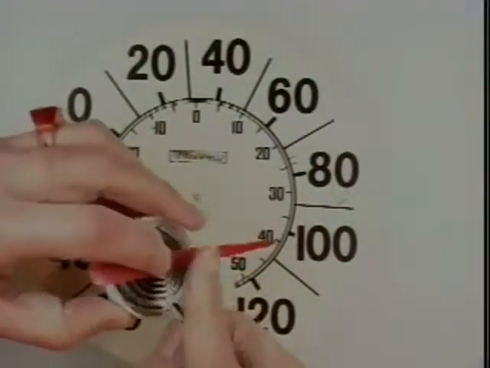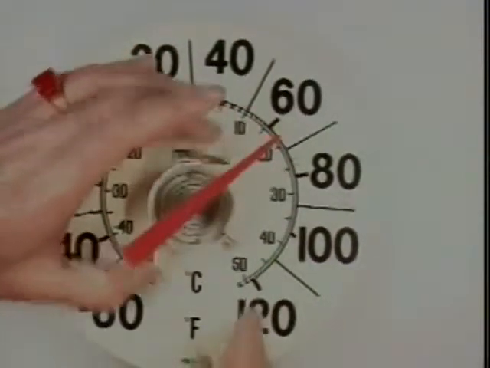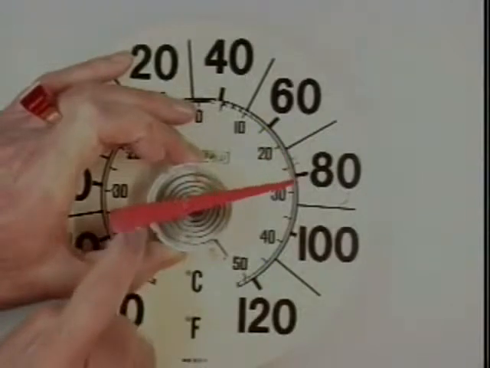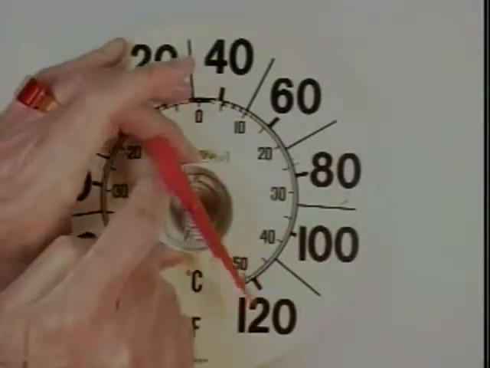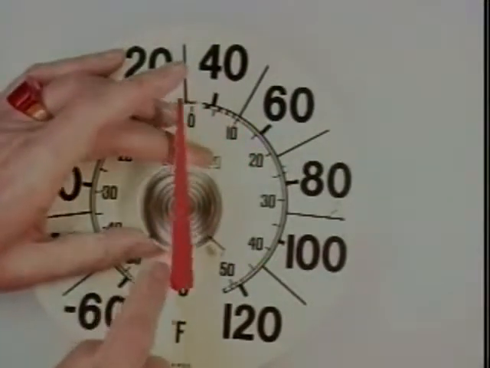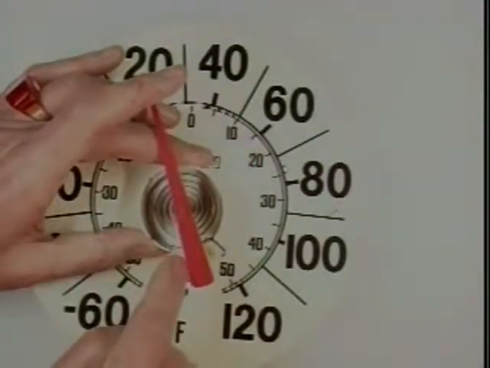Yeah. If I increase the temperature, try to see that you see the coil tightens up. See the coil gets tighter. And when I make the temperature go down, artificially now by uncurling the coil, you're going to this direction.